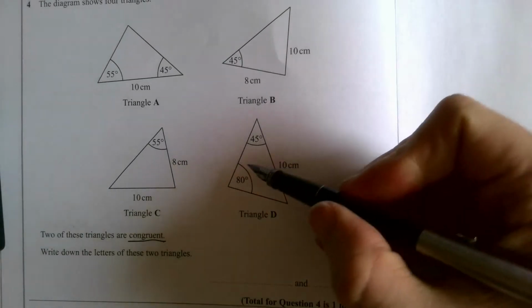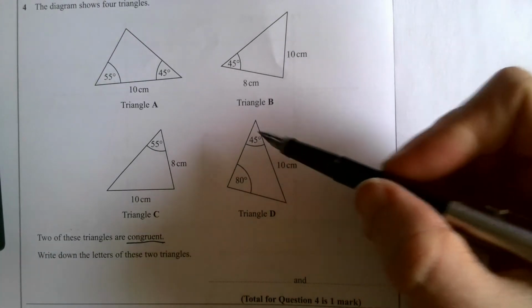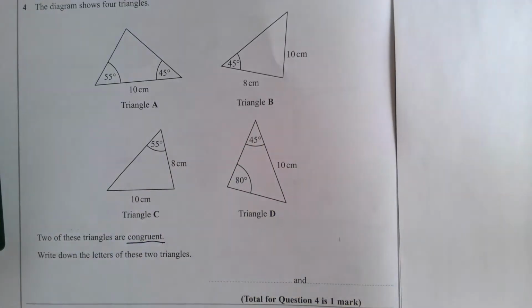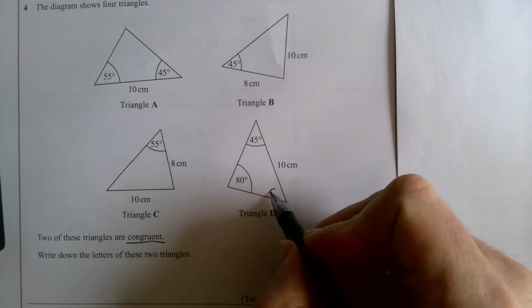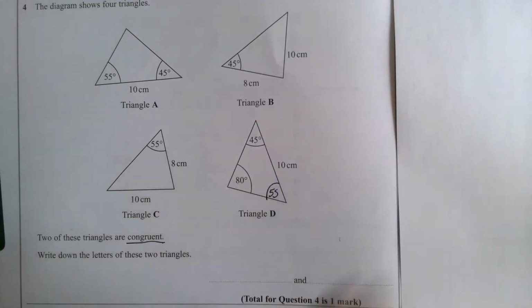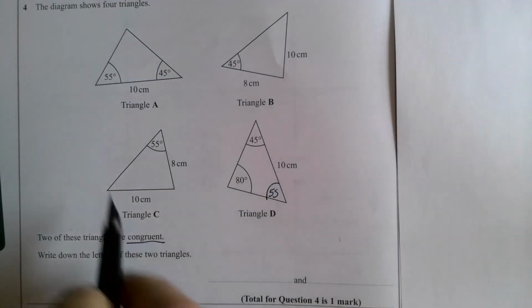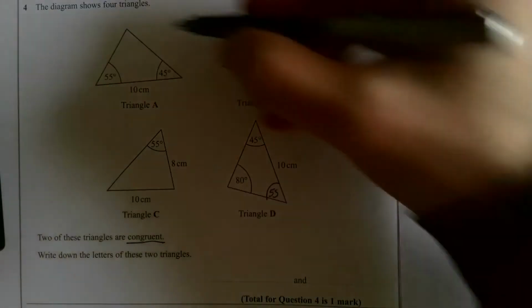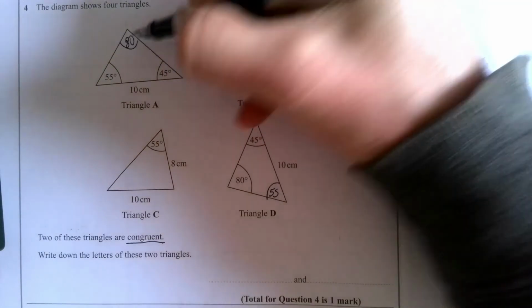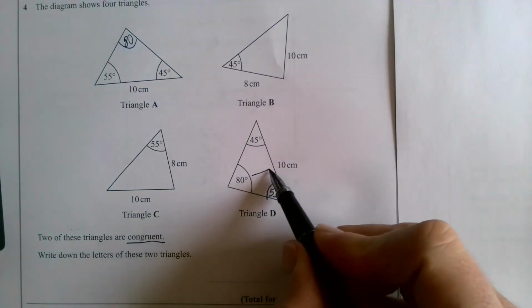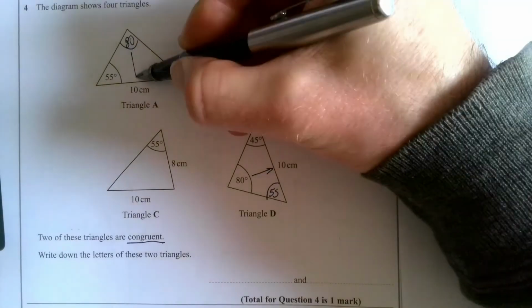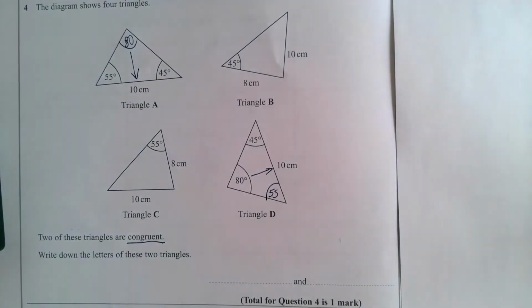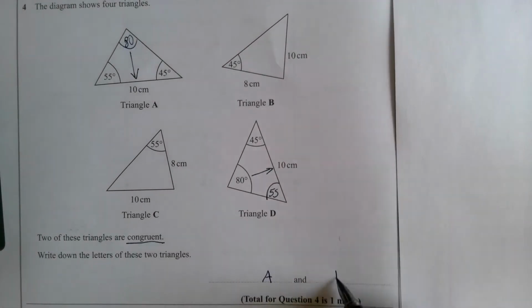We know there's 180 degrees in a triangle. So if I was to do 80 plus 45, that would get me to 125. Plus 55 gets me 180. Oh, we've got the same thing here. If you add 80 to that, we get the same thing. Now the length opposite that angle is the same length, so these must be the same triangles. So it's A and D.